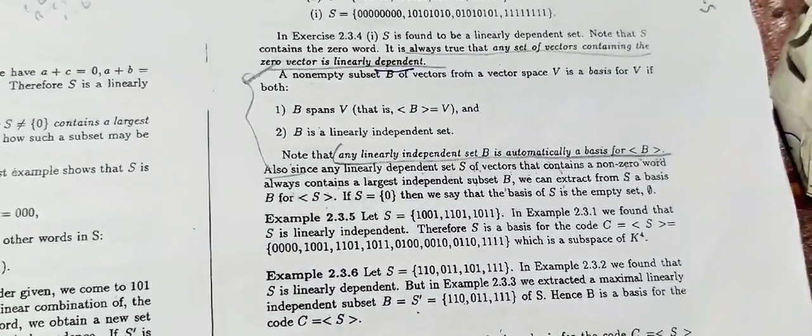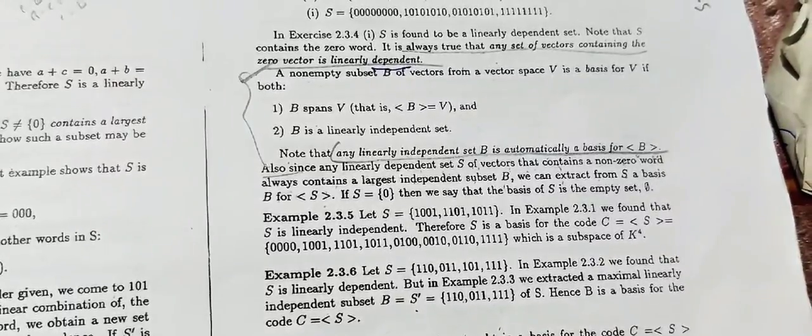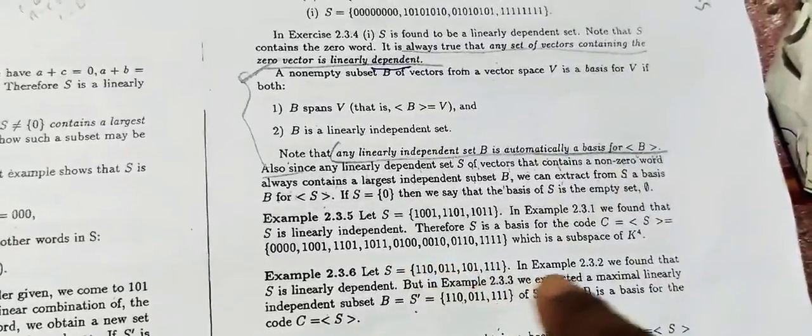So consider B is a set which spans V and also B is linearly independent, then B is said to be what? Basis. Okay, so this is an example. Here are some examples, so you can read. Similar examples we will discuss as well.